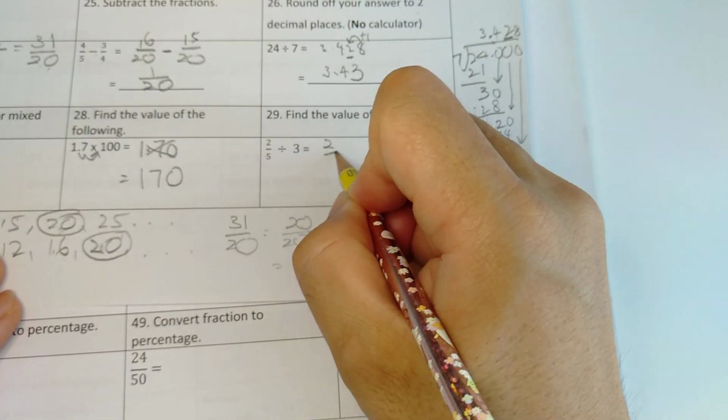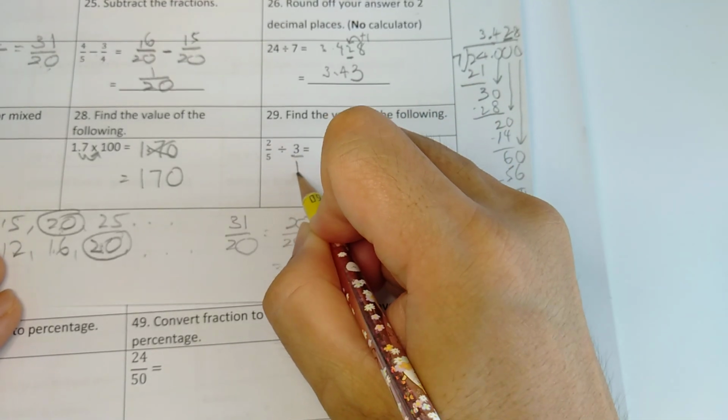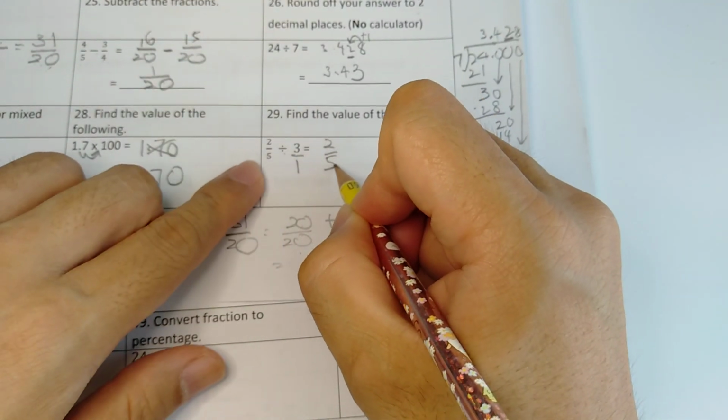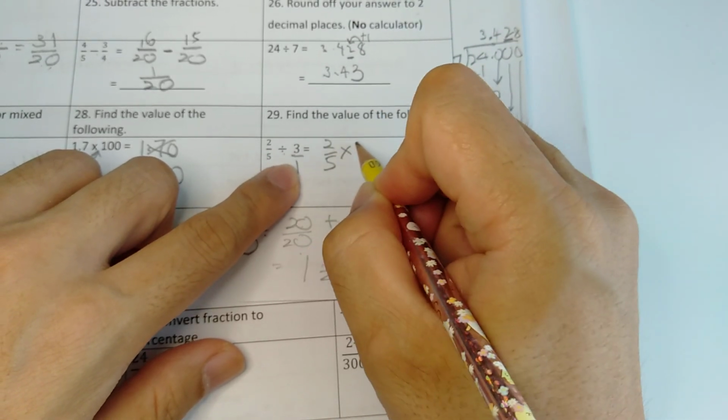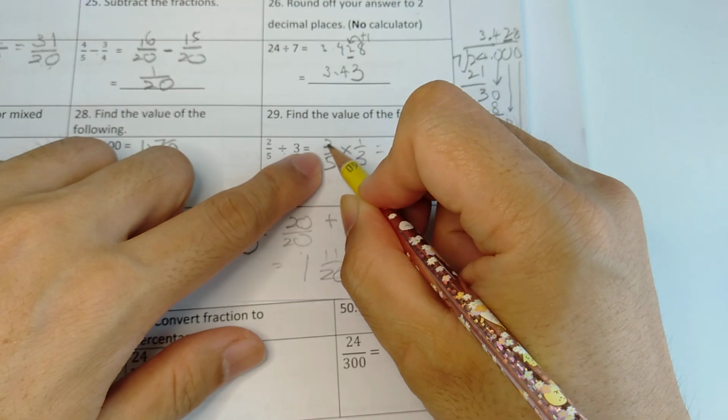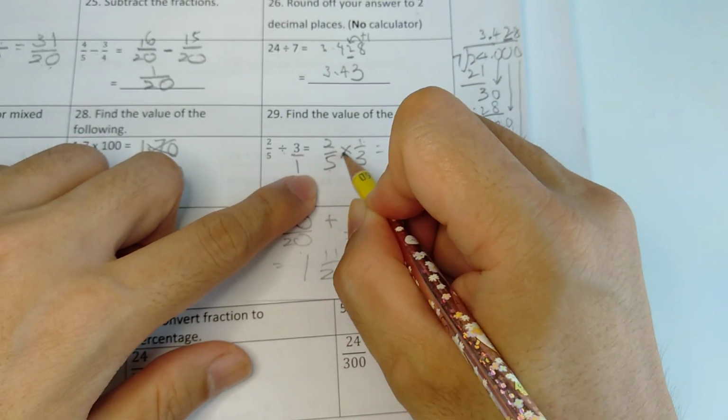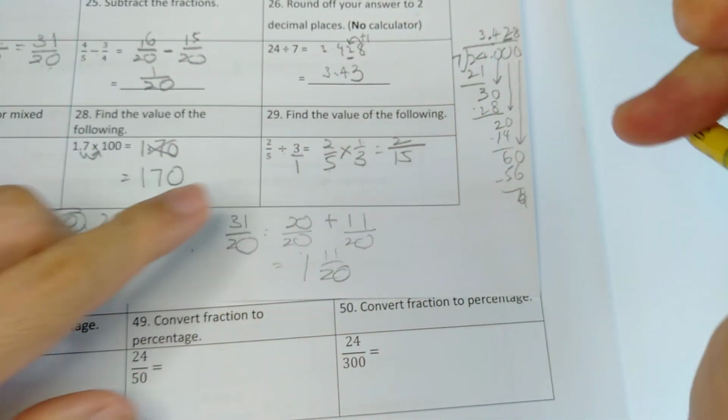Find the value of the following. Very simple. 2/3 divided by 1. This one I change. I keep the first fraction. I change the second. I change operation. I flip this. Numerator times numerator. Denominator times denominator. Okay.